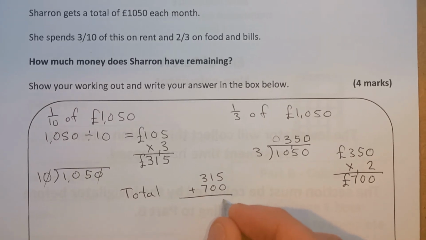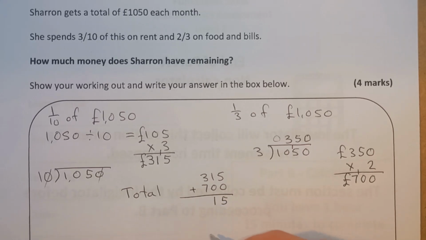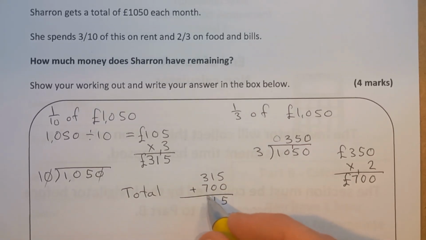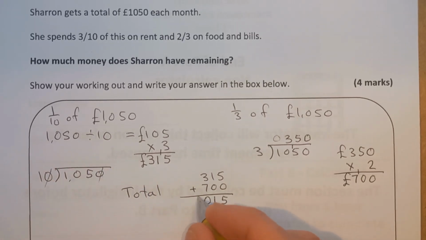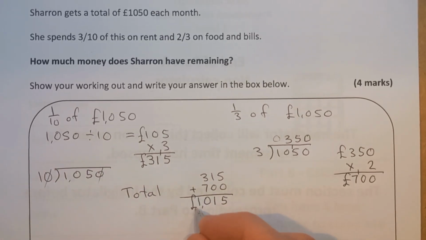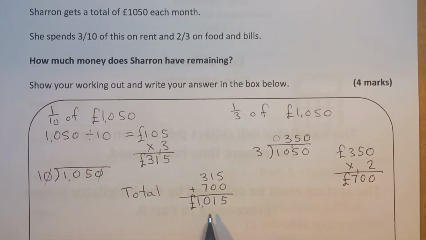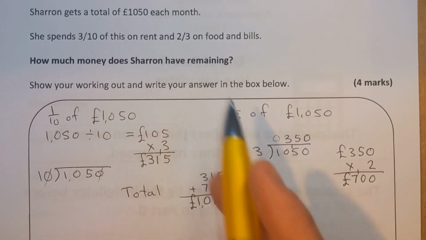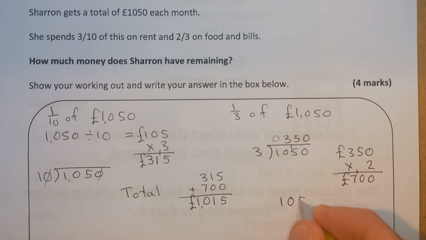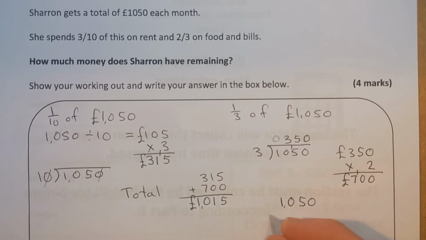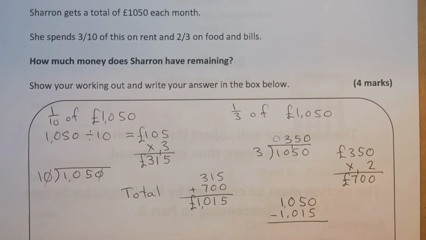So 5 plus 0 is 5. 1 plus 0 is 1. 7 plus 3, we've got 7, 8, 9, 10. So we've got a total of £1,015. That's what she spends. So how much money does Sharon have remaining? Well, for that, we need to start with our total, 1,050, and take away all the money that she spent.